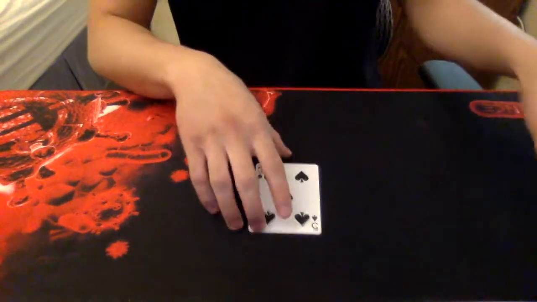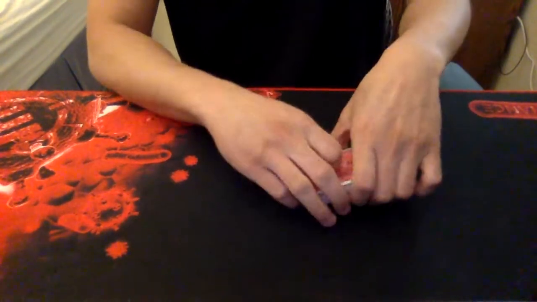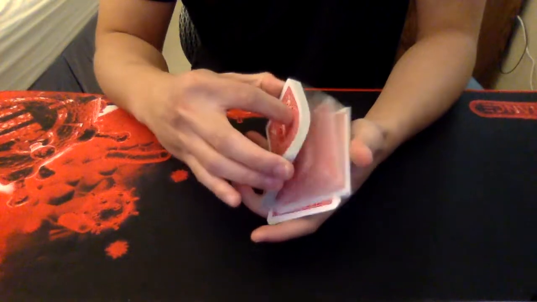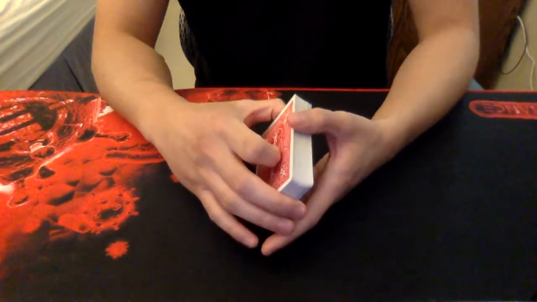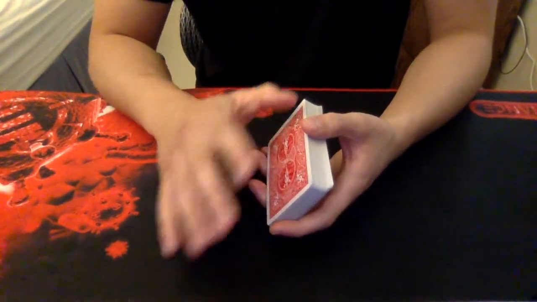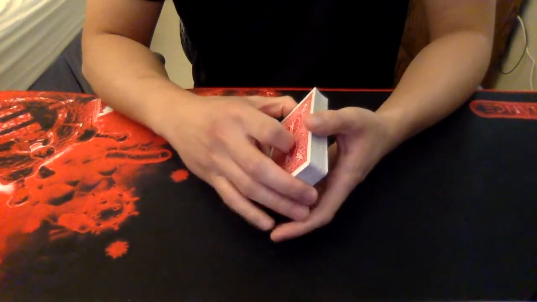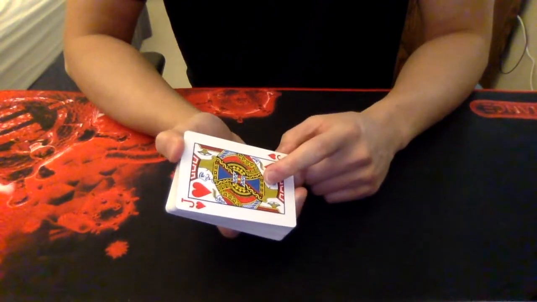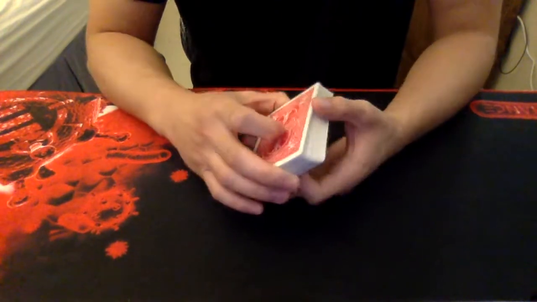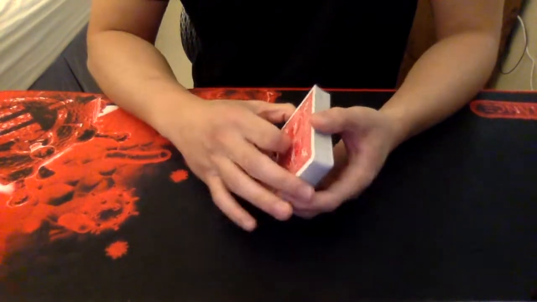So really easy trick to do. Has one of the best effects, I think. And I'm going to go ahead and show you guys how it's done. So before the trick even begins, you're going to need to know what the bottom card is. So I already took a look at the bottom card before the trick began. So in this case, it looks like it's the Jack of Hearts. And you're going to go ahead and remember that card. And then you're ready to go.